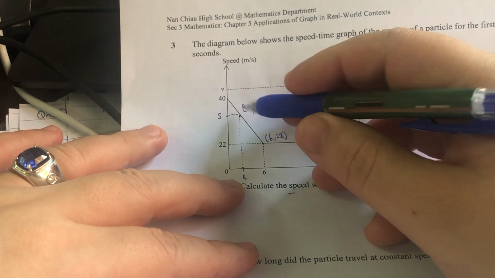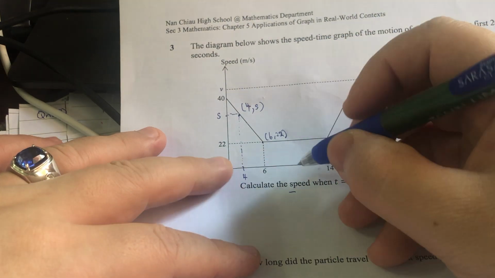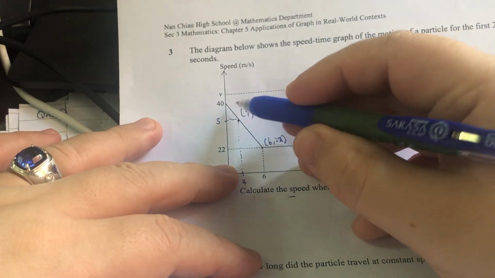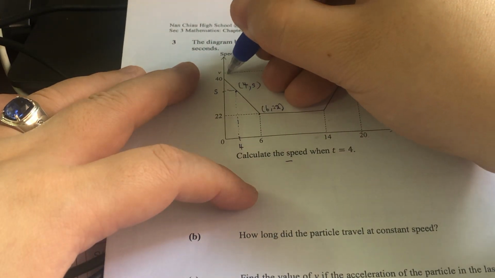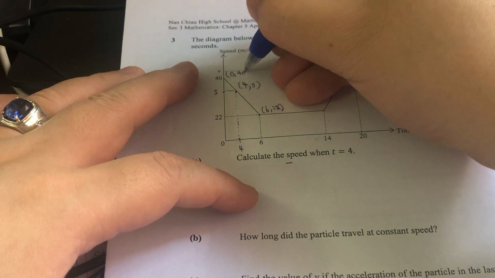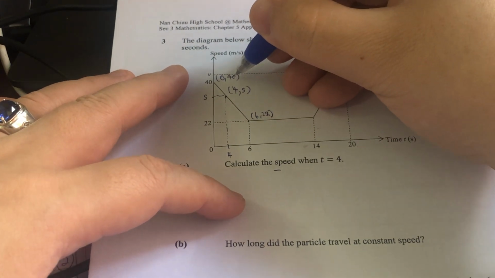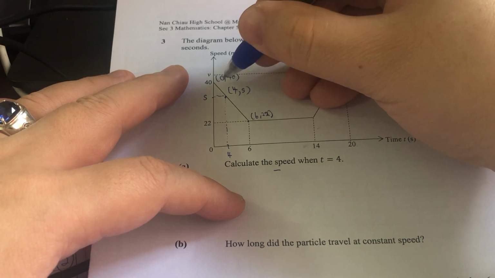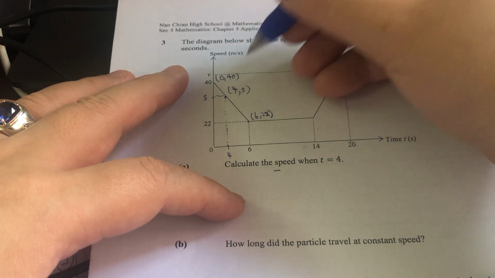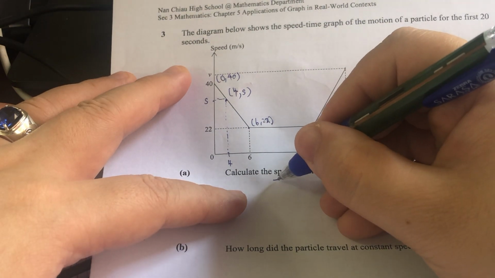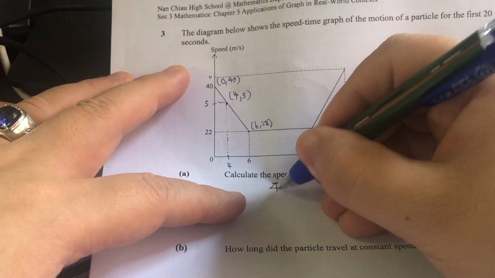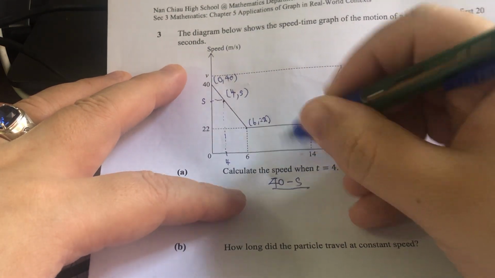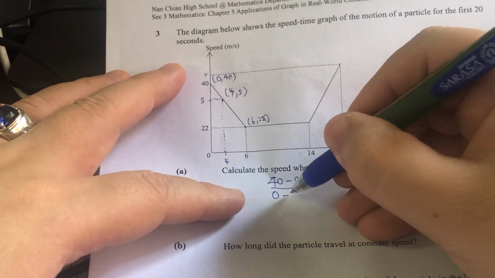Gradient of this, I write the shorter line first. What is this coordinate? (0, 40), right? So y minus this y over x minus this x, that's your gradient. So 40 minus S over 0 minus 4.